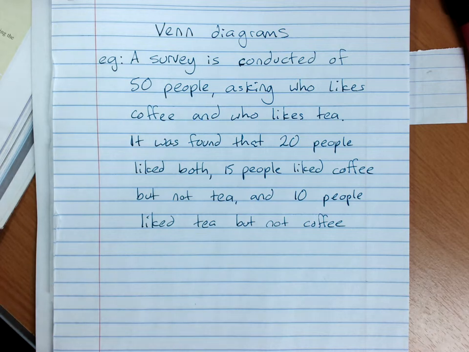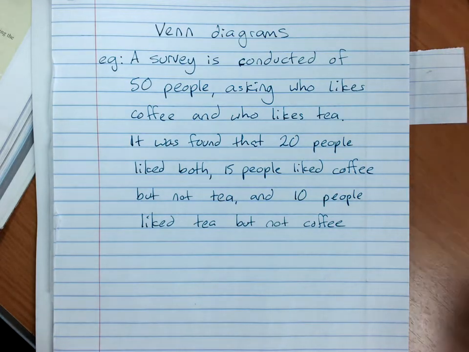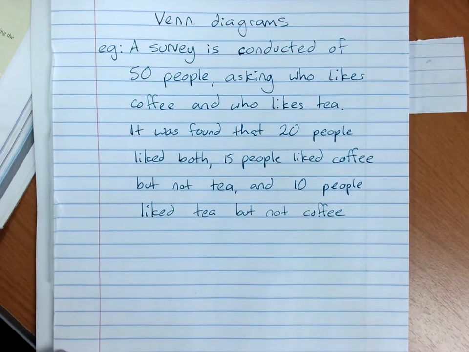We're looking at this question. A survey is conducted of 50 people asking who likes coffee and who likes tea. So there are our two questions. It was found that 20 people liked both, 15 people liked coffee but not tea, and 10 people liked tea but not coffee.